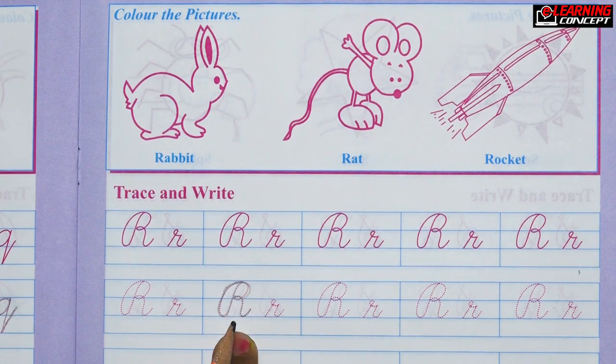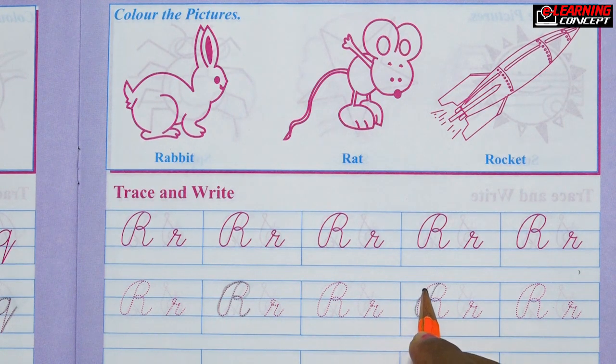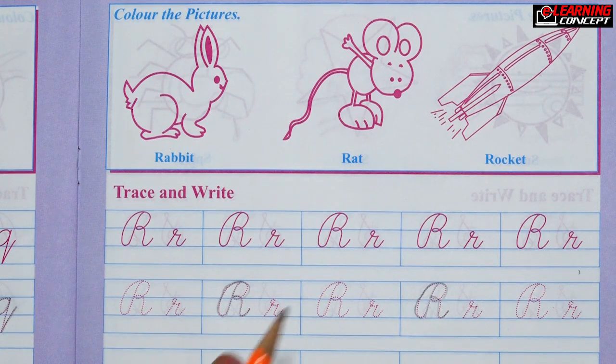This is capital R. Put your pencil first line and go down third line, and third line to turn and up first line, and first line to make small circle second line, and second line to go down third line, and third line to turn. This is capital R. Now small r.